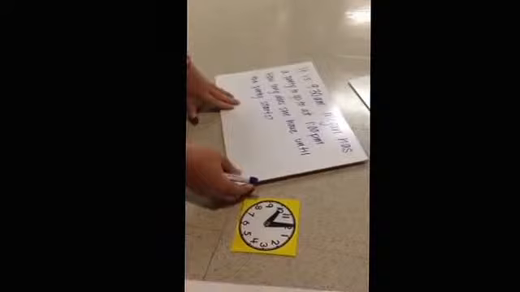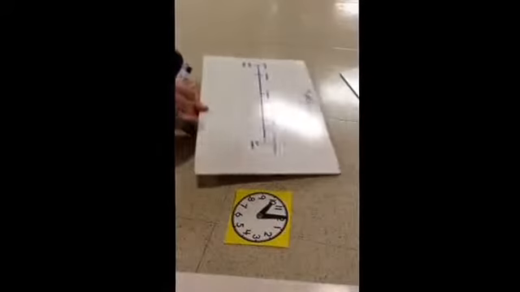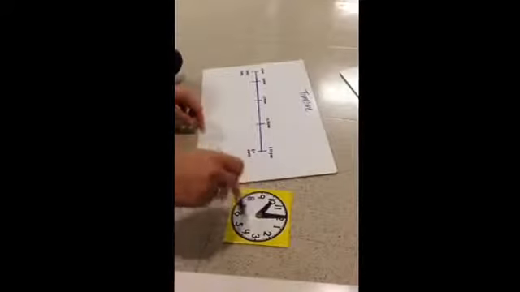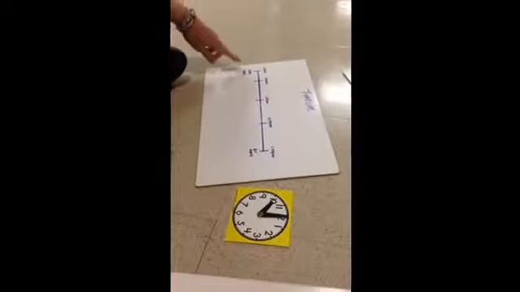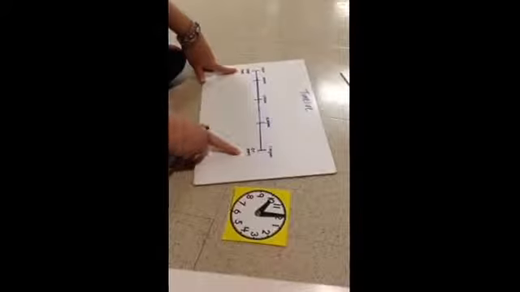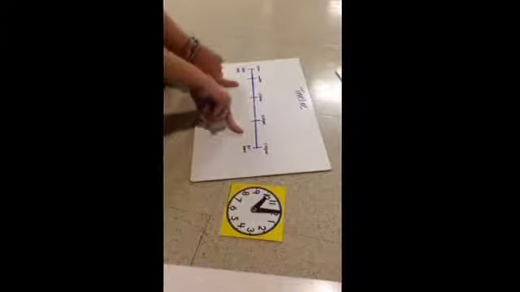For this word problem, we're going to use two methods. One method is going to be the timeline, and the other method is going to be the analog clock. On a timeline, you're going to have the start time and the end time, and the time in between is going to be the elapsed time.